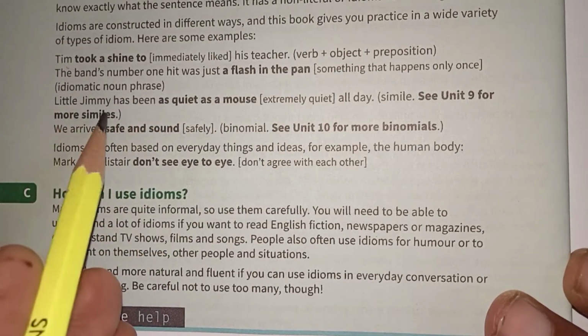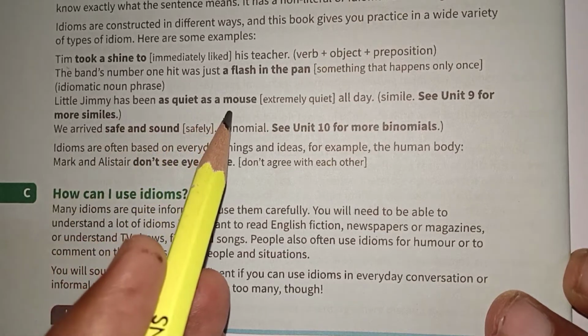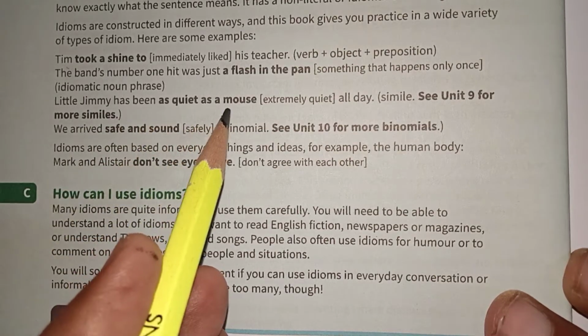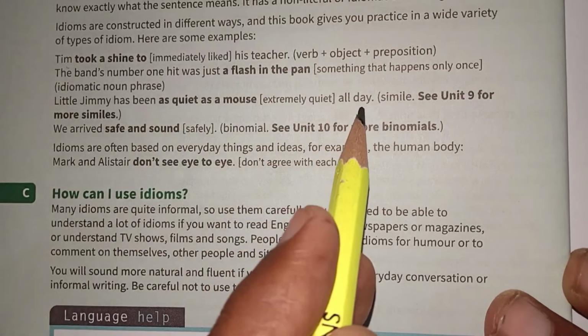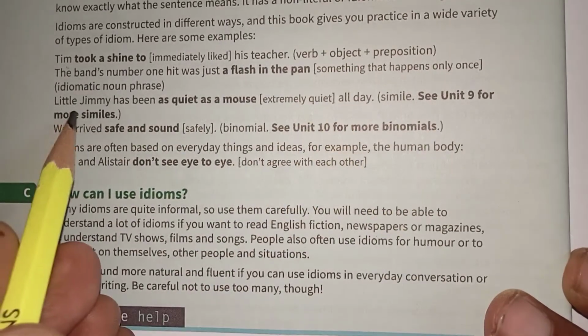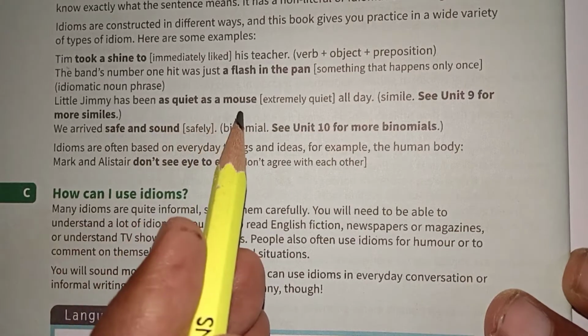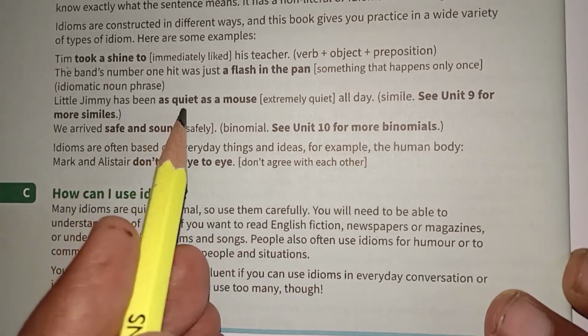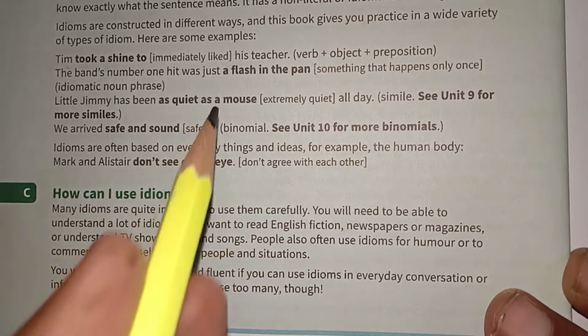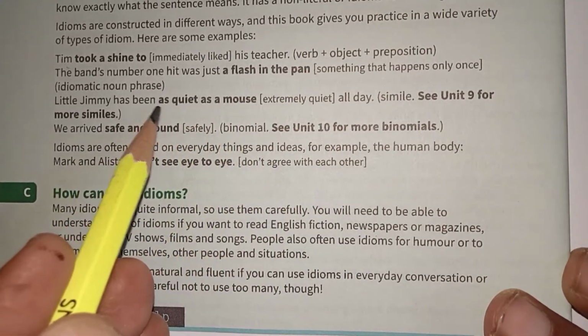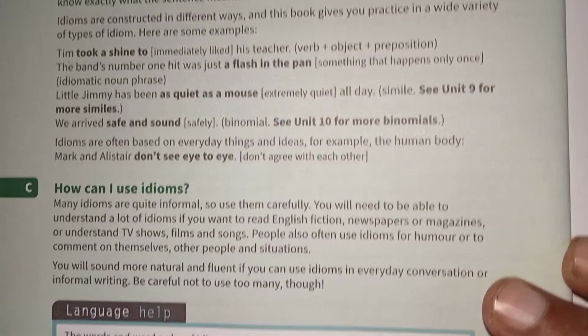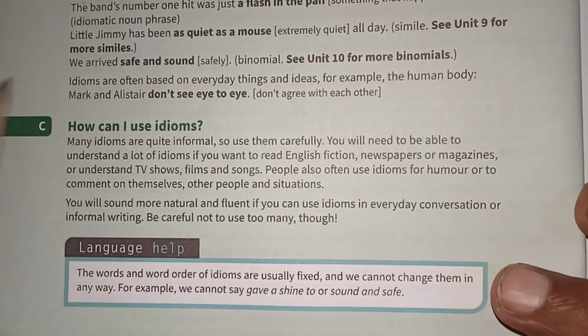Little Jimmy has been as quiet as a mouse all day. As quiet as a mouse means extremely quiet. This type is a simile.